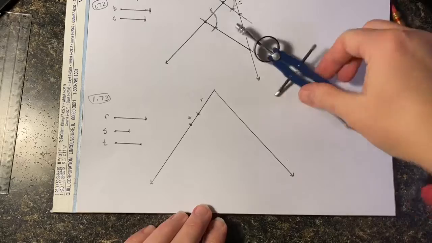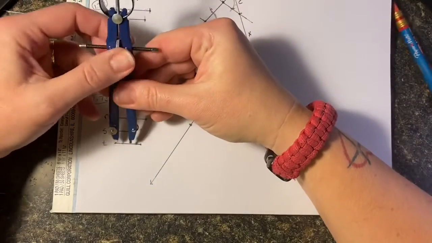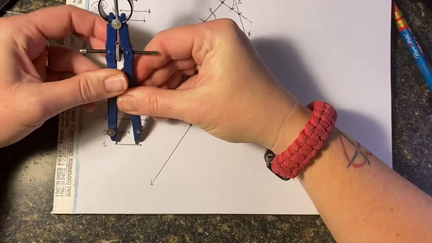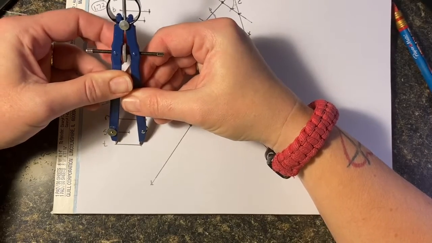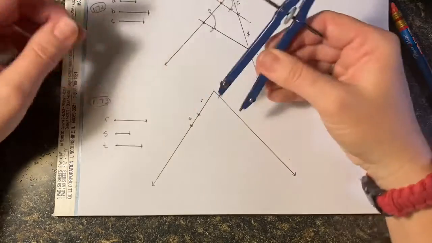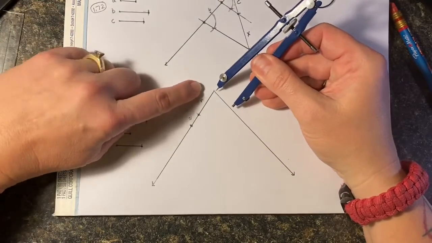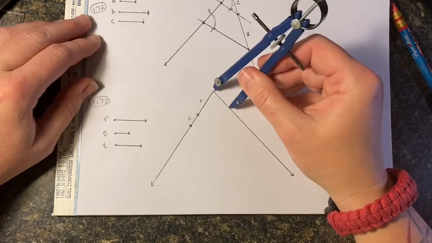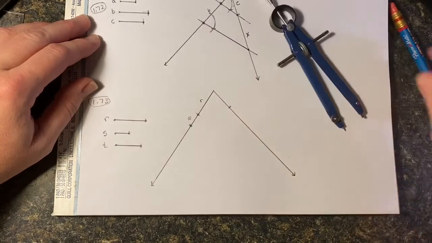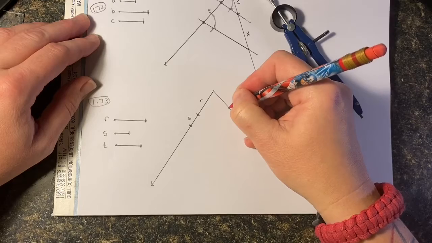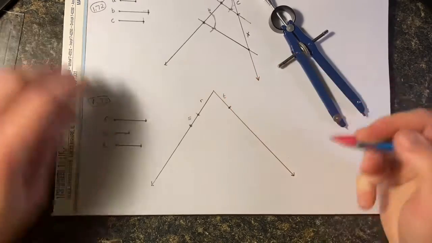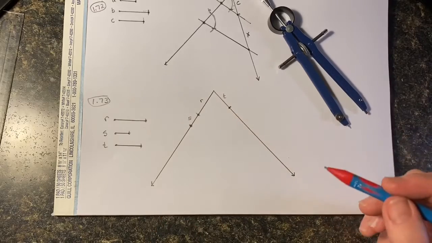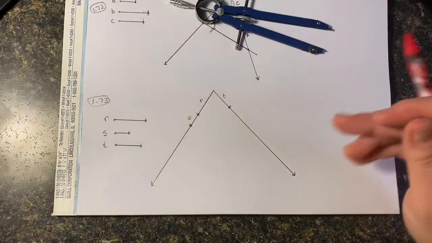One segment to go. We're going to come over here, put our pin at T, and measure the length of our T. We're going to start at the vertex now because we want T on this other ray of our angle. We mark the length of T, segment T. Now we know that our fourth proportional X is going to be over here somewhere, but we've got to figure out where that is.